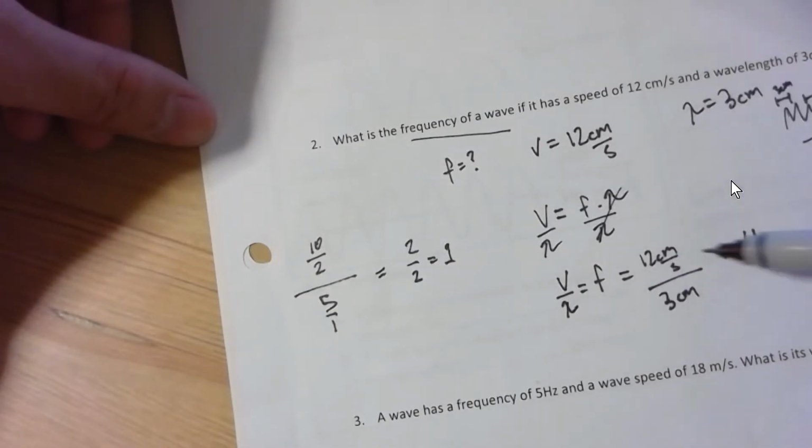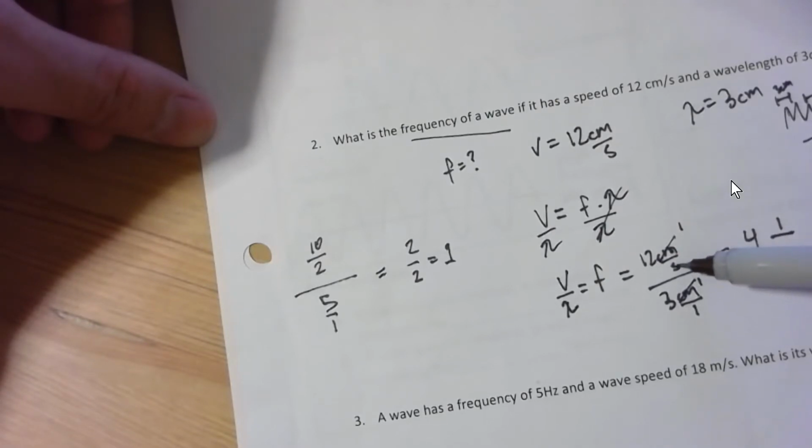And in the same way here, you can look at centimeters over seconds divided by 3 over 3 centimeters. That could be centimeters over 1, so it could be centimeters divided by centimeters, so they cancel out. And then seconds divided by 1 is seconds. So centimeters and centimeters cancel out to 1. It could be 1 over, and then seconds divided by 1 is simply going to be seconds. That remains on the bottom, whatever your result is on the bottom.